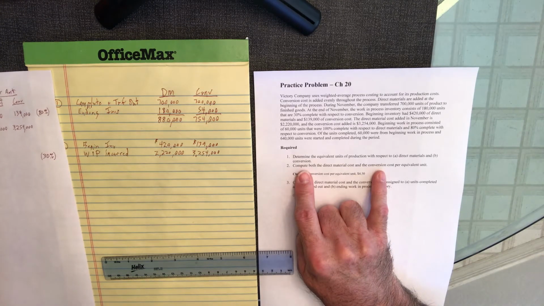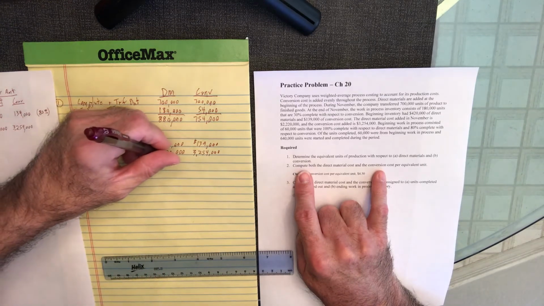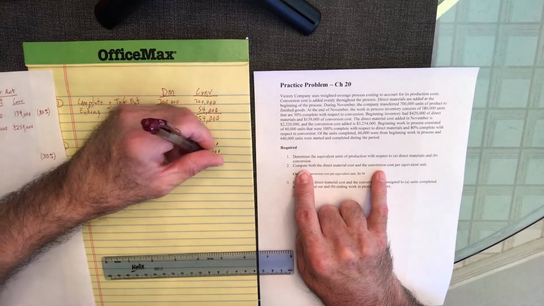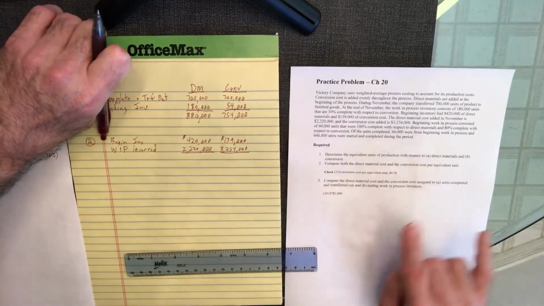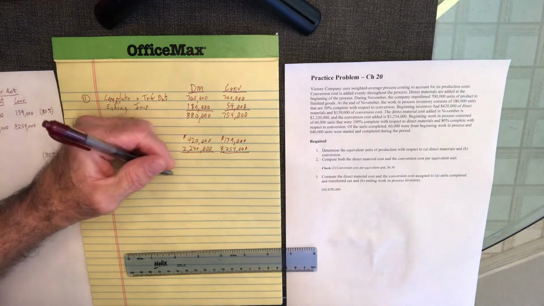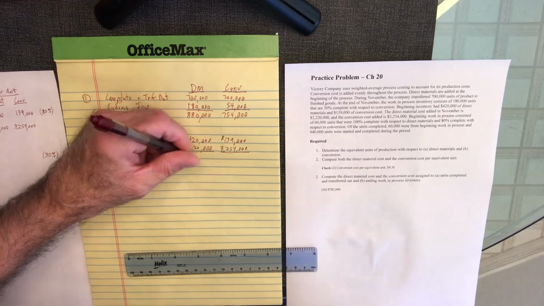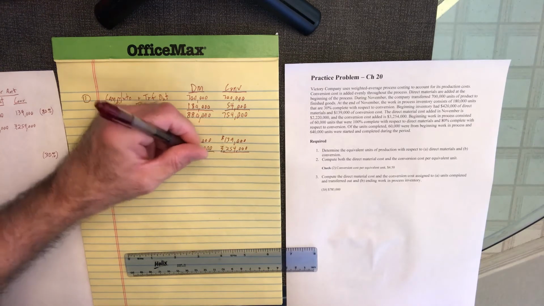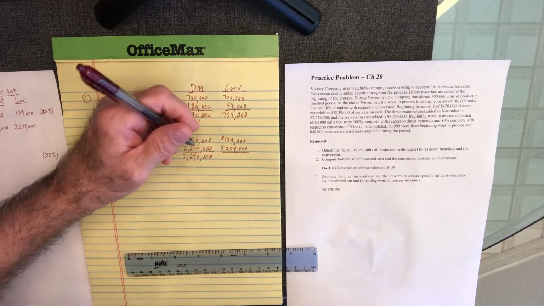All right. Total everything up, and I get 2,640,000 and 3,393,000.